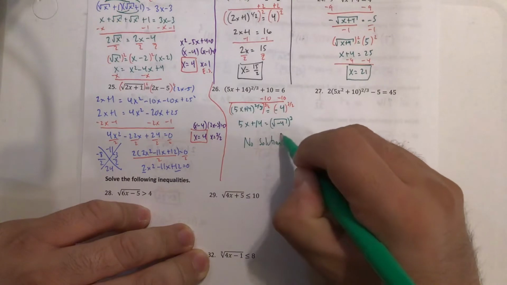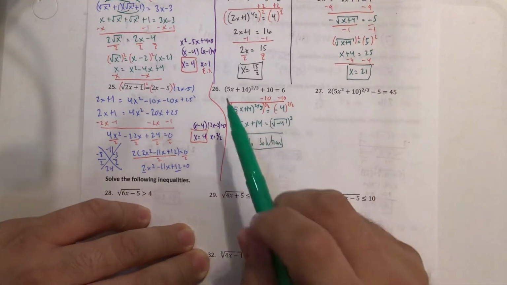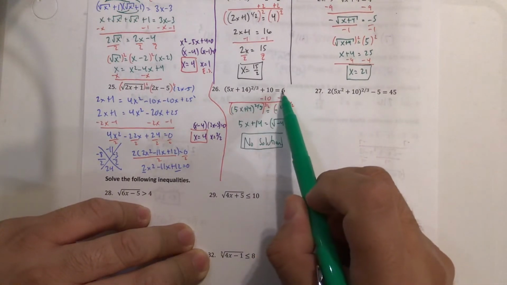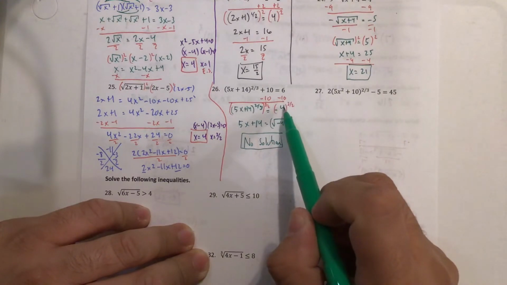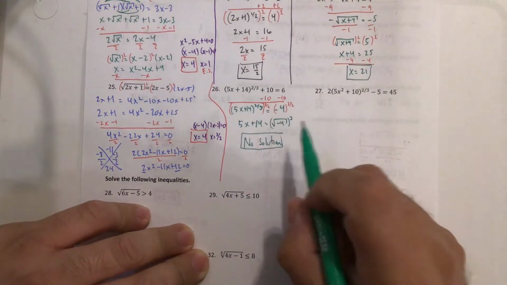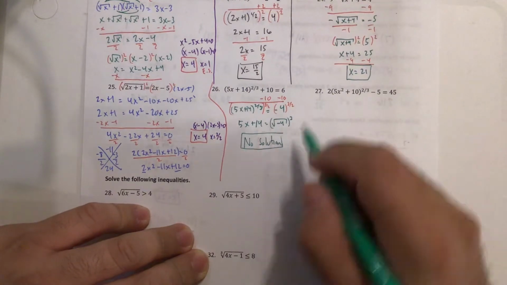I'm just going to verify that my work is right, even though I've written the answer. Subtract the 10, so 6 minus 10 is -4. And yeah, that looks correct. No solution because you cannot take the even root of a negative number.